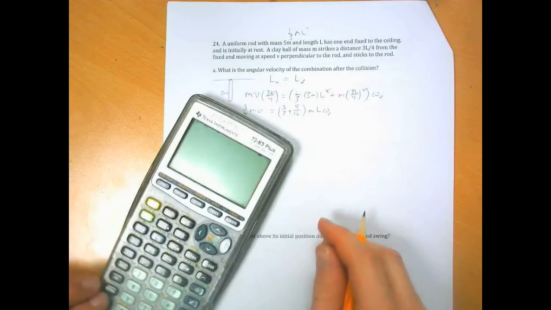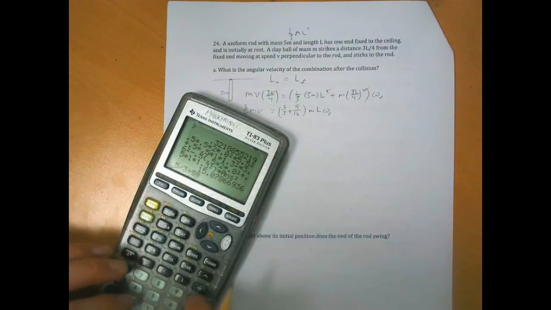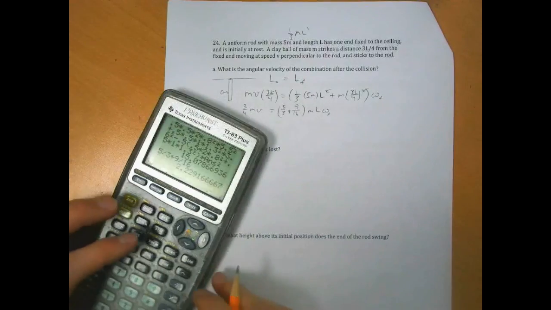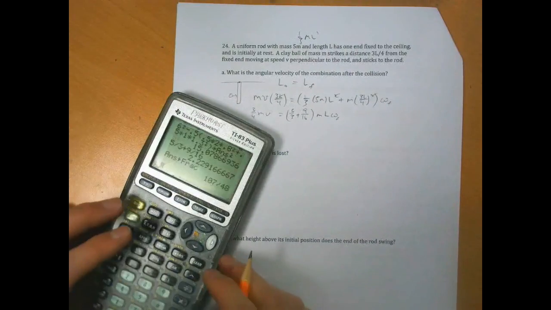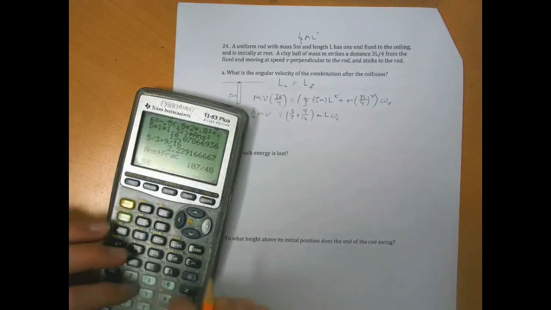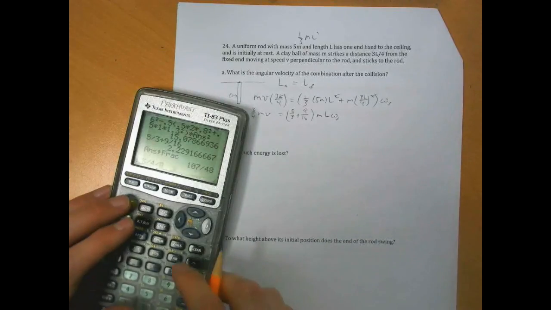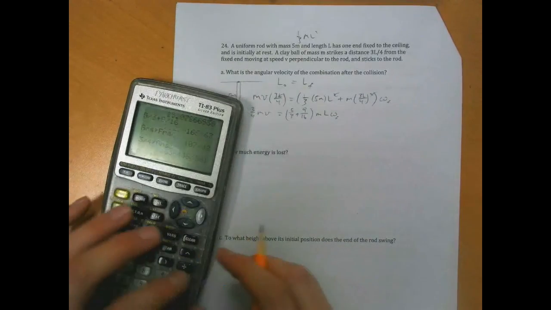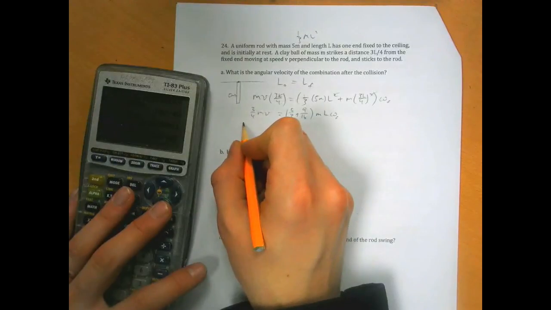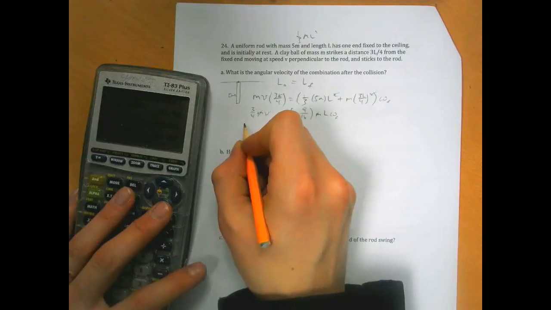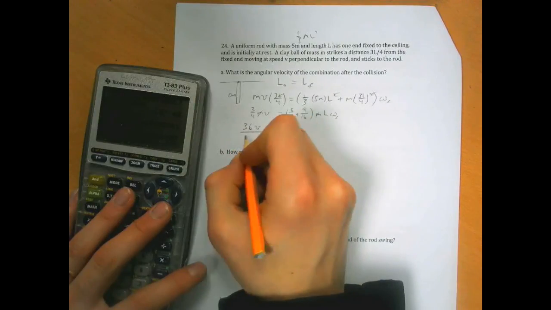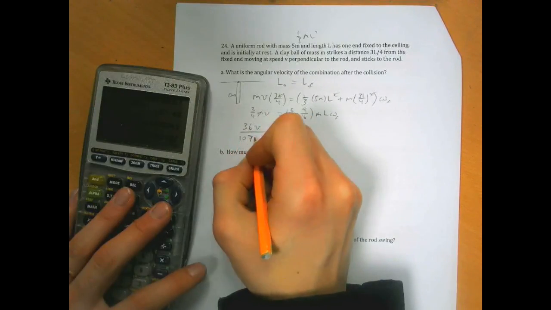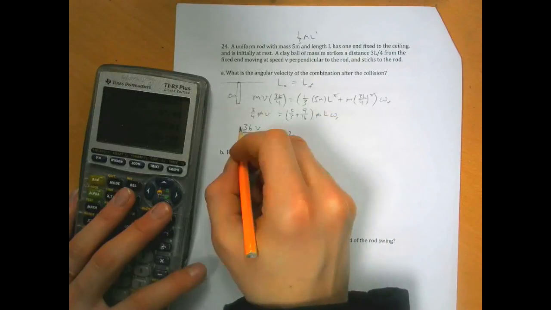Oh, that's not the nicest fraction. 5/3 plus 9/16 is 107/48, lovely. 3/4 divided by that gives us 36/107. Math cancels out. 36v/107L equals omega final.